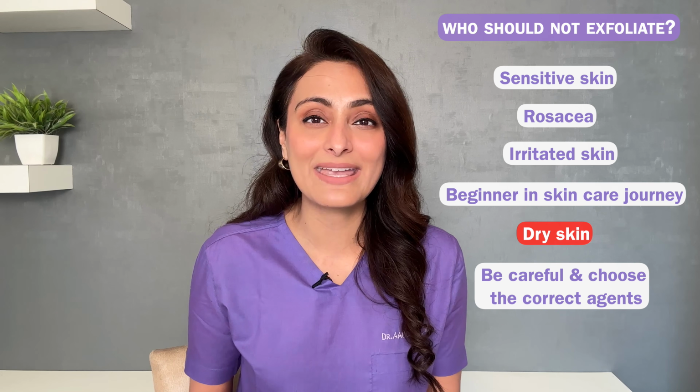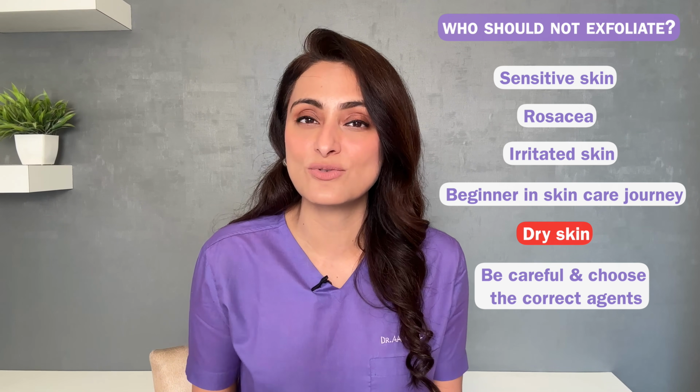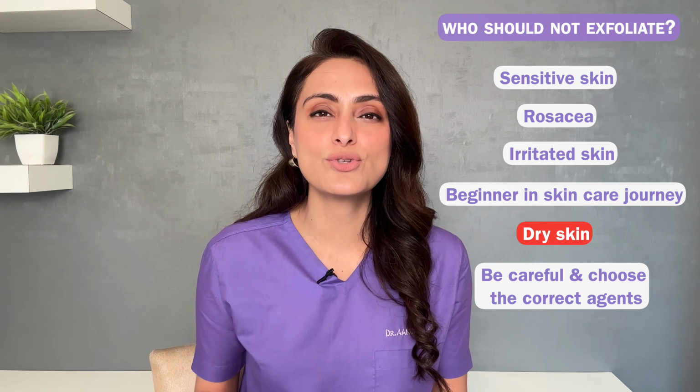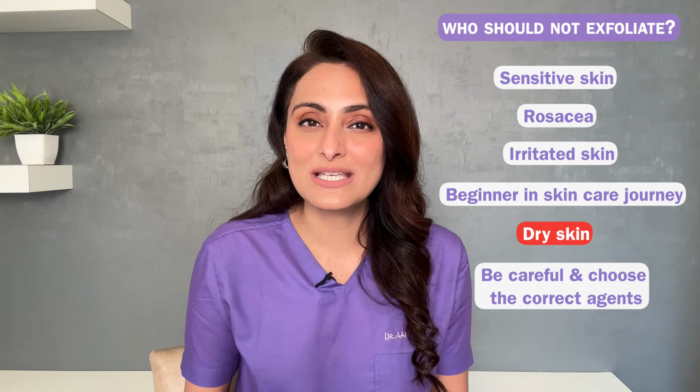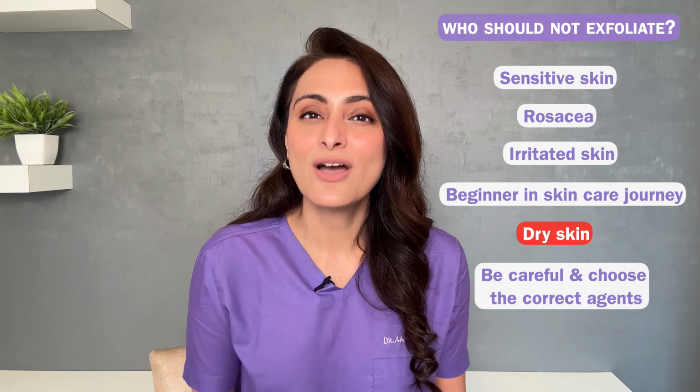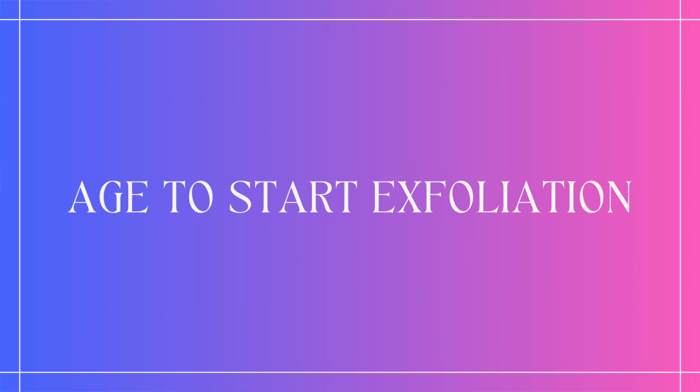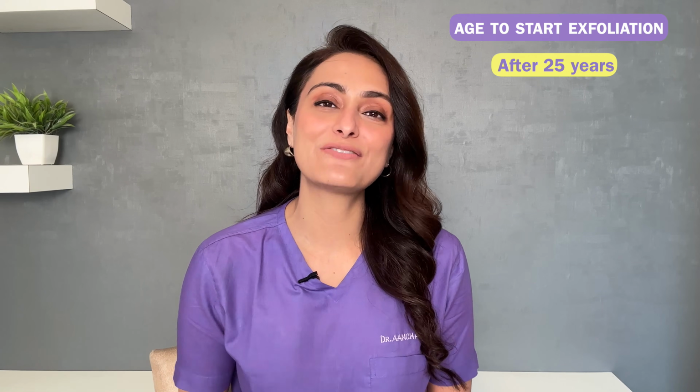And rosacea can get exacerbated whenever you damage the skin barrier. So you want to use ingredients that repair the skin barrier instead of using exfoliants if you have rosacea or sensitive skin. What is the age to start exfoliation? After 25 years of age.